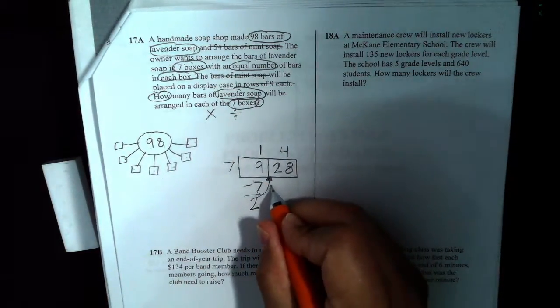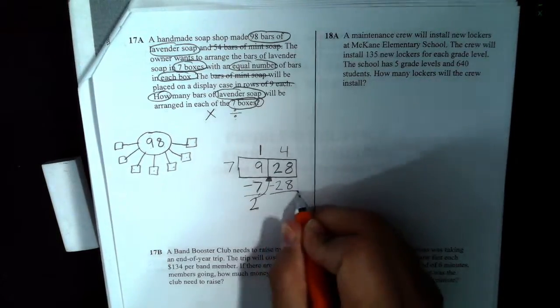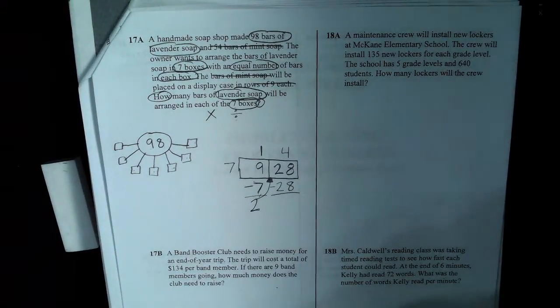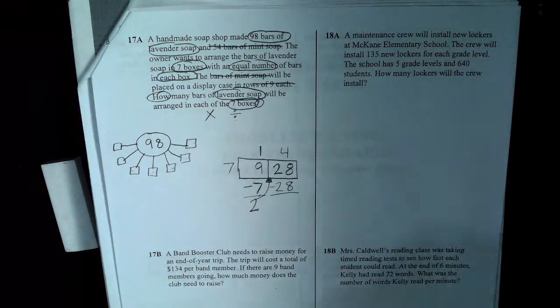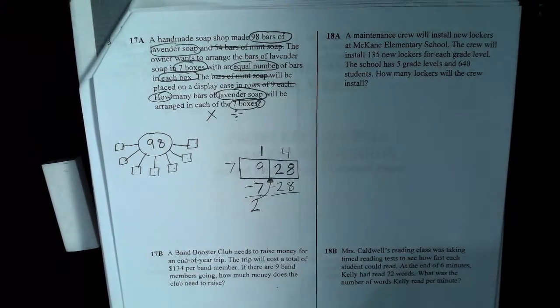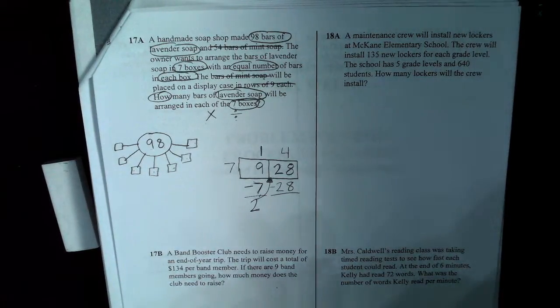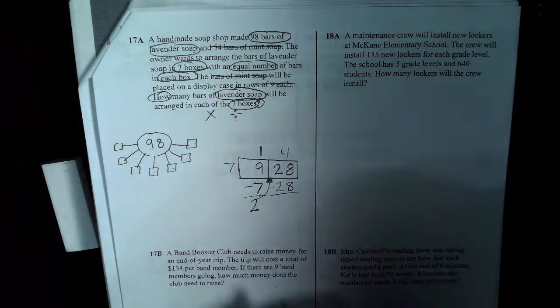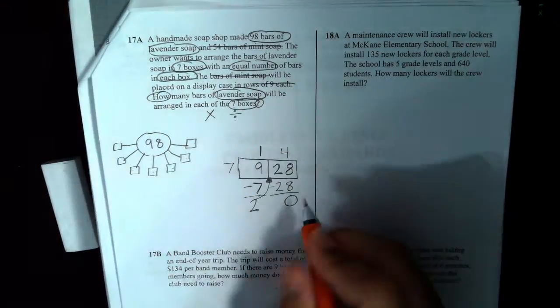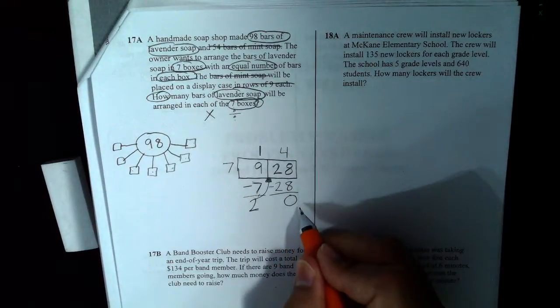So I'm going to subtract those 28 bars of soap that I put away. 28 minus 28. What's 28 minus 28? Bella, what's 28 minus 28? Zero. So I didn't have any bars of soap left over. They all got put into a box.